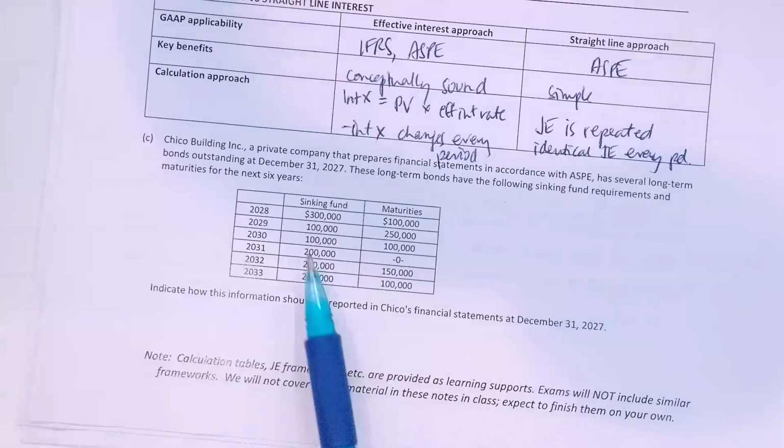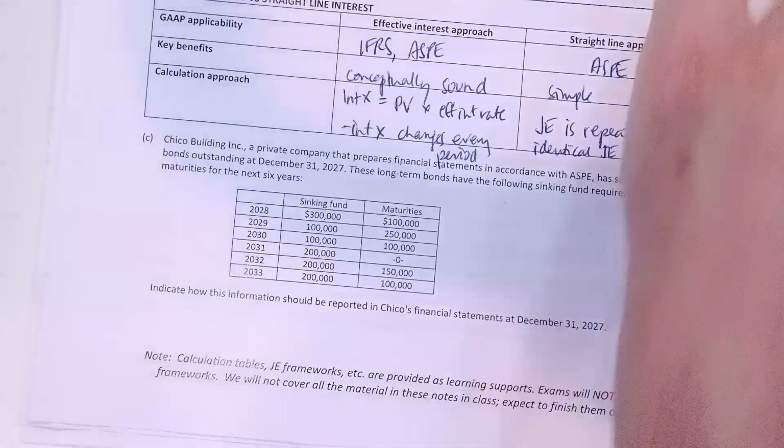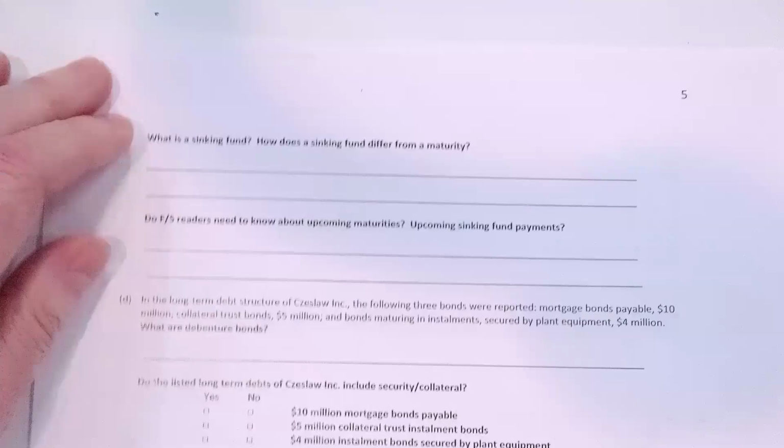First, what's a sinking fund? Does anyone know? If you were a borrower, would you want to have a sinking fund? Anybody? Sinking fund.